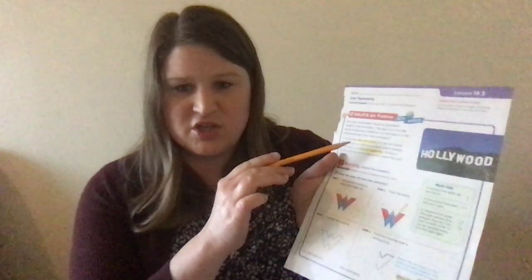So it says, one type of symmetry, and we'll talk about what that word means in a minute. One type of symmetry found in geometric shapes is line symmetry. This sign is in the hills above Hollywood, California. Do the letters in the Hollywood sign show line symmetry? So they're referring to this. But let me continue to read this and then we'll get back to that.